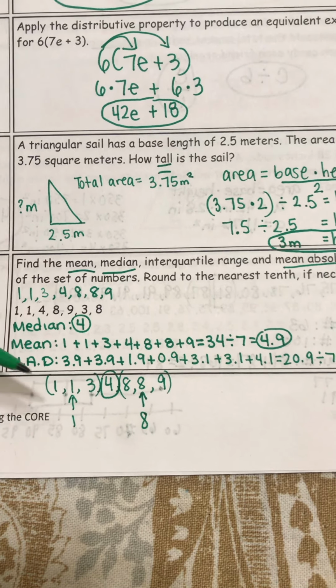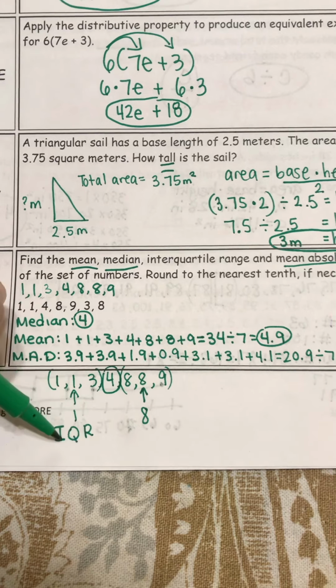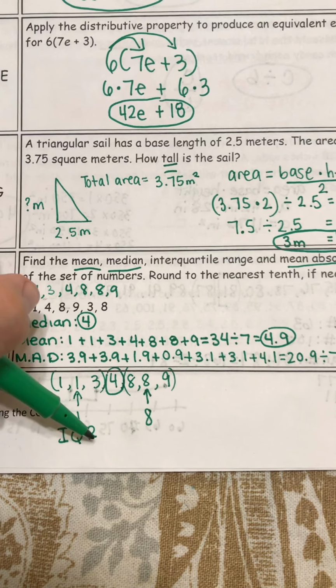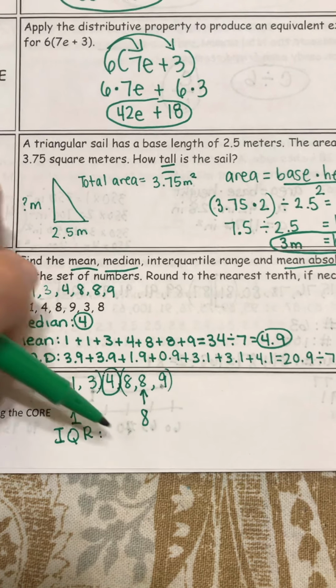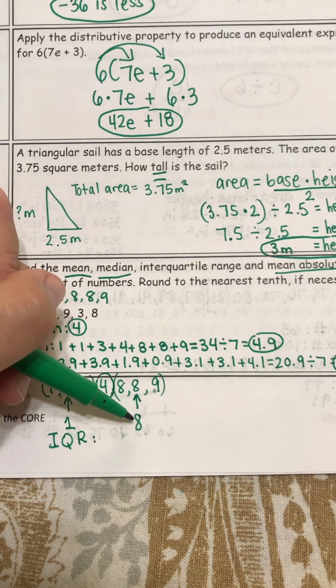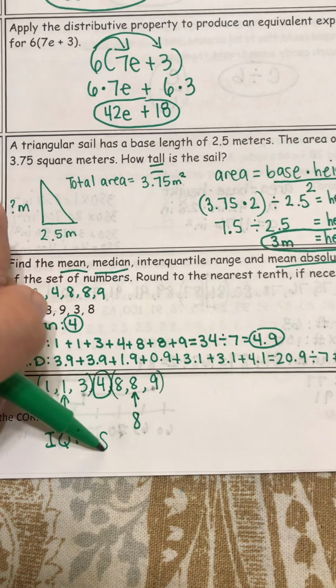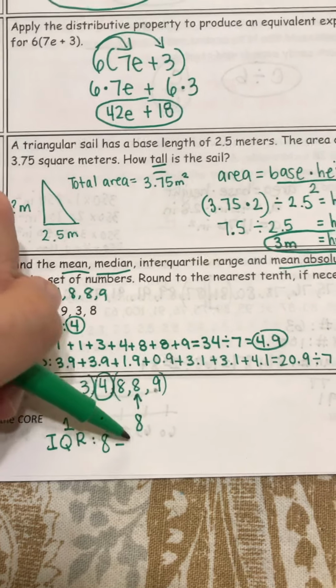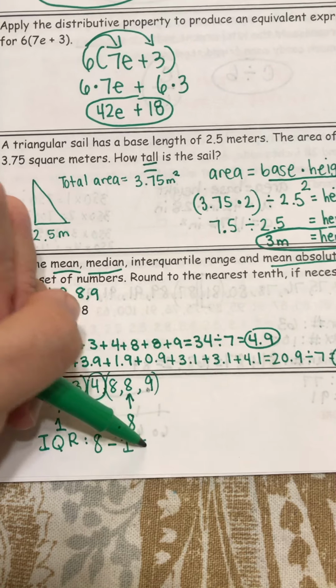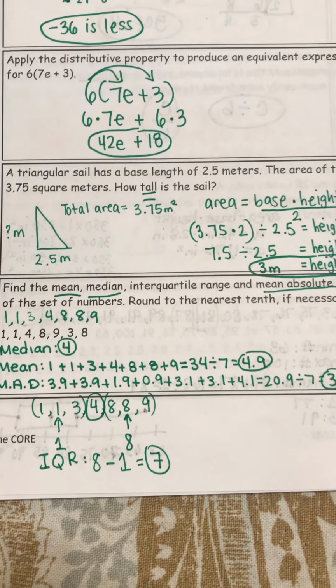Well, that is 1. To find the interquartile range, which stands for IQR, we just subtract: the Q3, the upper quartile, which is 8, minus the lower quartile of 1, and we receive 7. So 7 is the interquartile range.